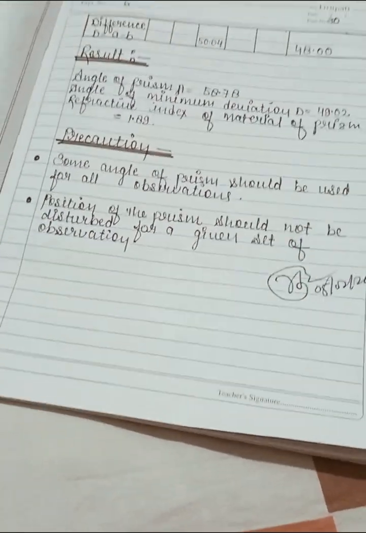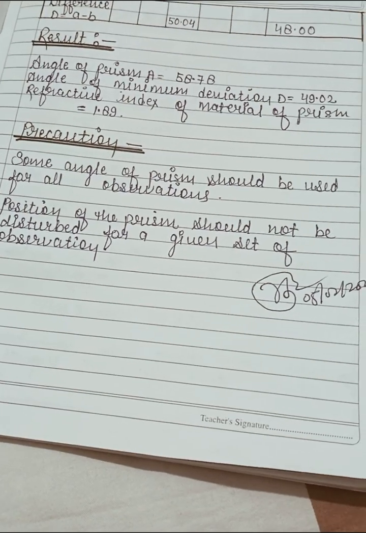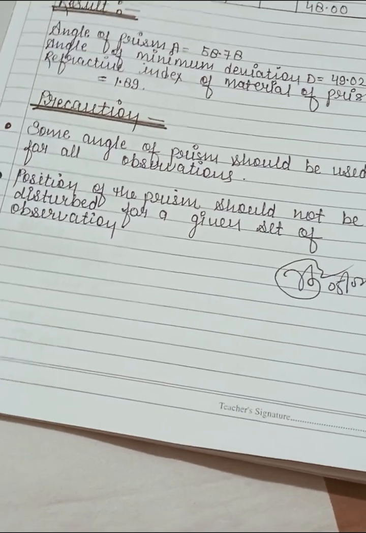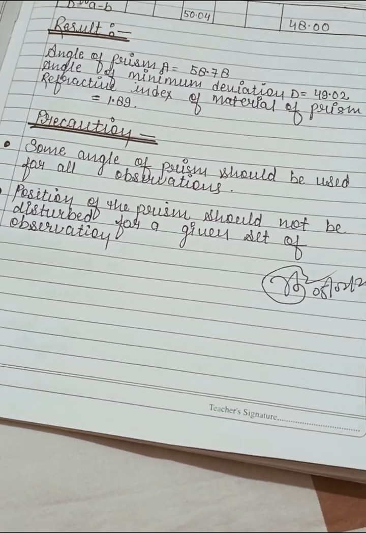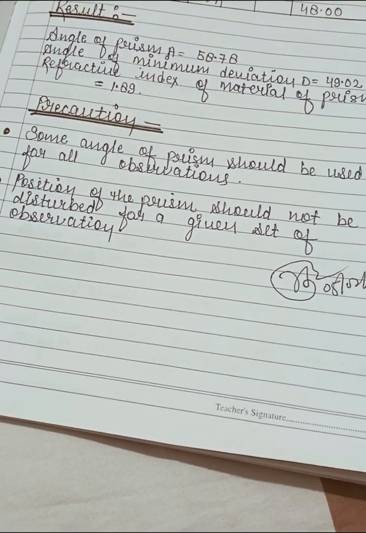Precautions. The same angle of prism should be used for all observations. The position of the prism should not be disturbed for a given set of observations.